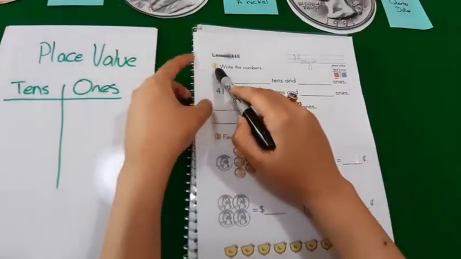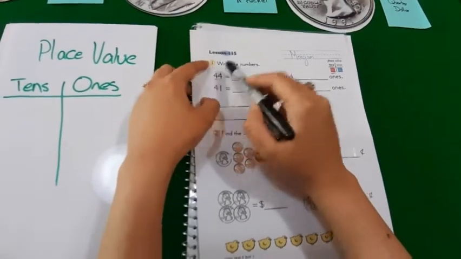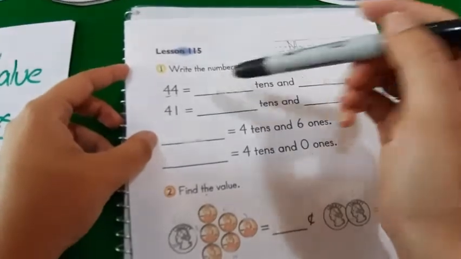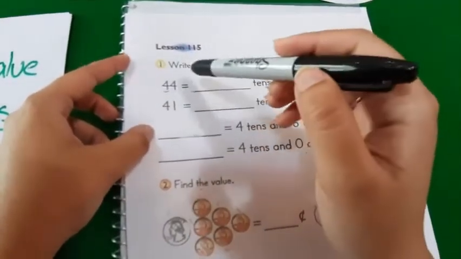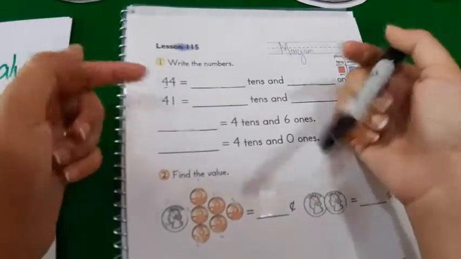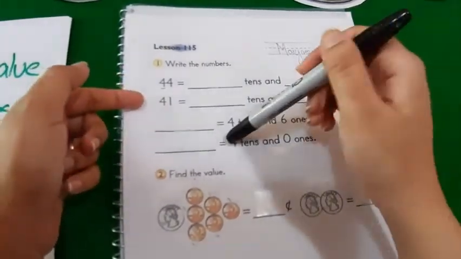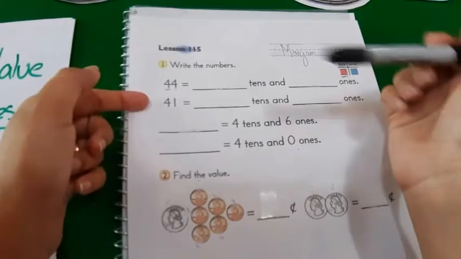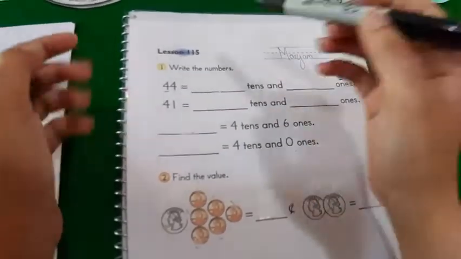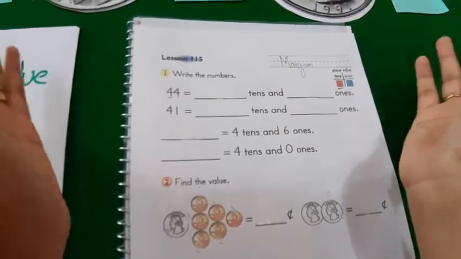Now, let's look at the first question. It says, write the numbers. Now what we have here is number 44, 41, 4 and 6. When you combine them, then it becomes 46. 4 and 0, that is 40. Alright, so this is basically from the family of 40s. Now what we have to do is place their values.